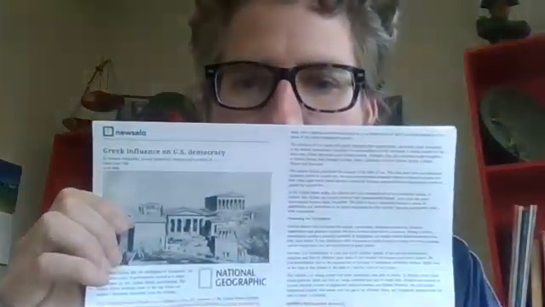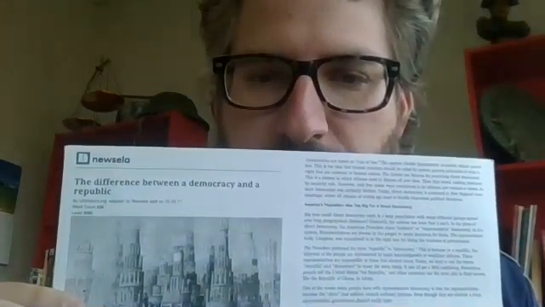Second one is Greek influences on U.S. democracy. And third, this is an important one because a lot of people misspeak when they call us a democracy because we're more than that. We're a republic, okay? And so the difference between a democracy and a republic.